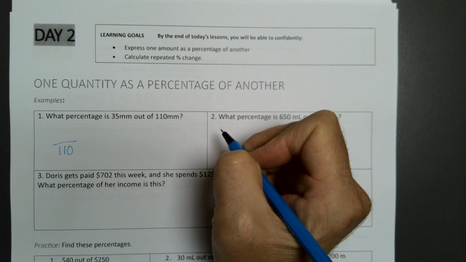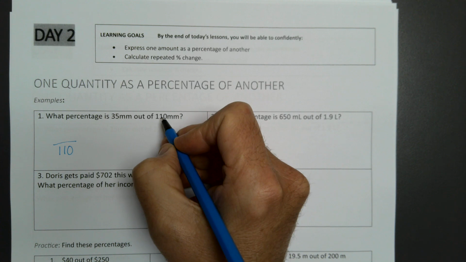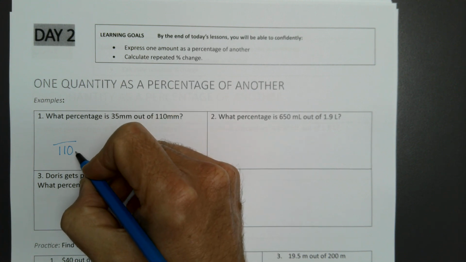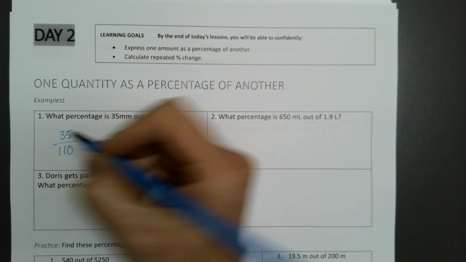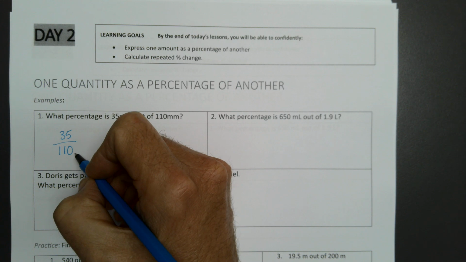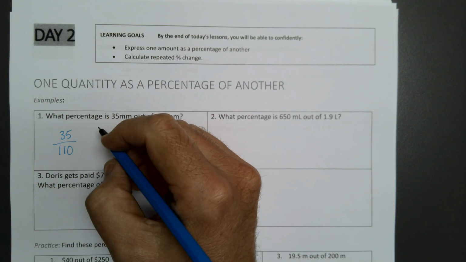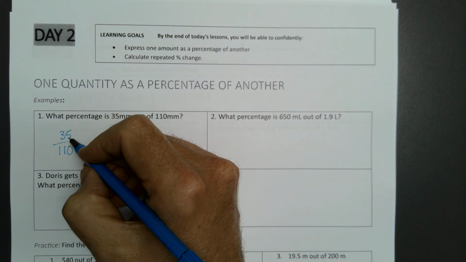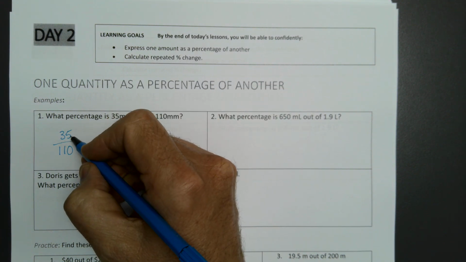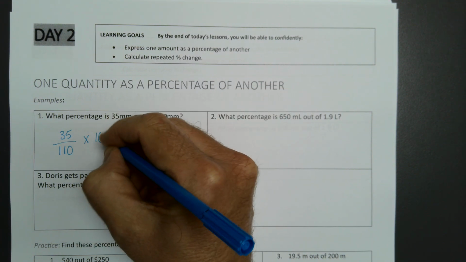It's not always the big one on the bottom, but often it is, so don't rely on that all the time. So I simply go original on the bottom, the other one on the top, times it by 100.